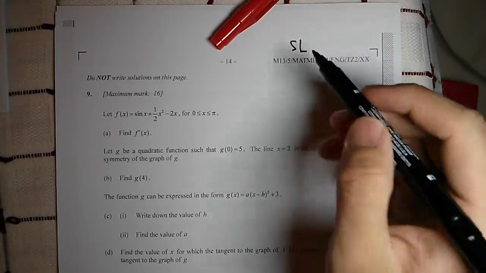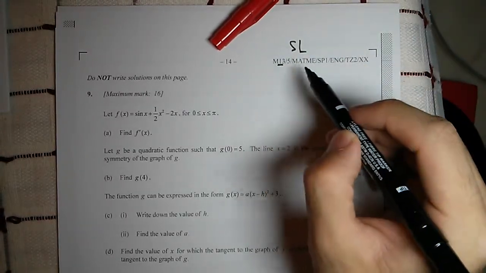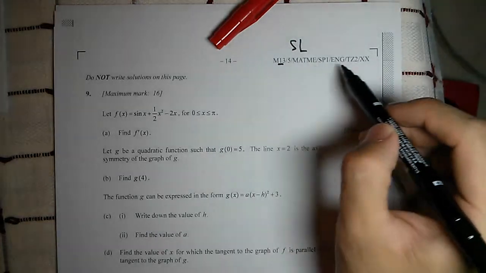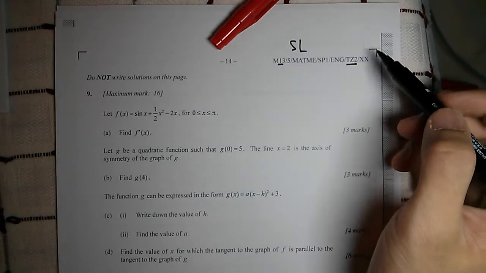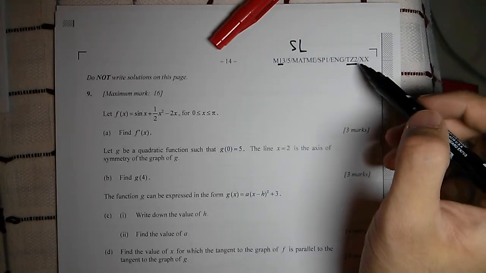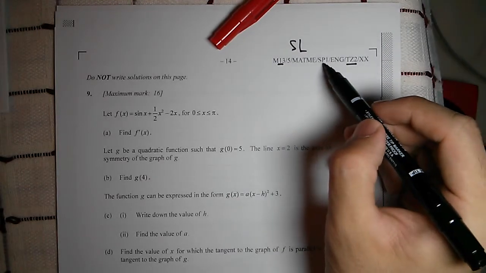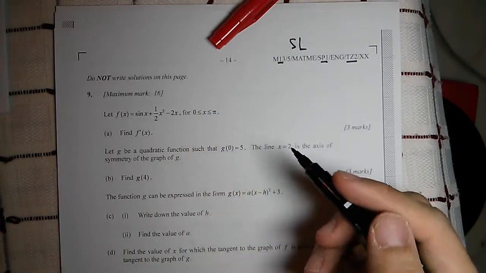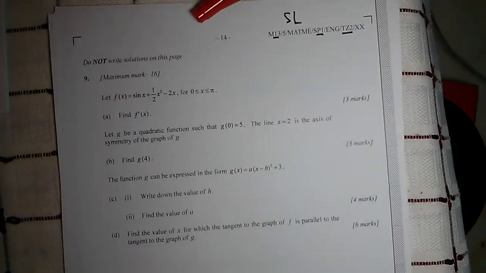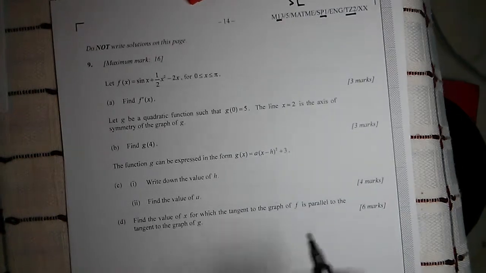This is standard level math 2013, the May time zone 2 version, so it's basically for Asia. Not Australia, Australia is time zone 0. We're looking at the paper 1 question, section B, number 9. This is a question on functions and quadratics.